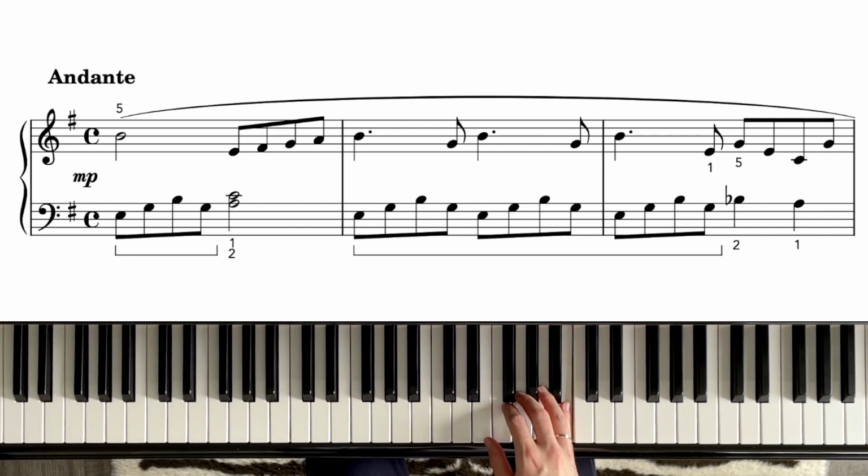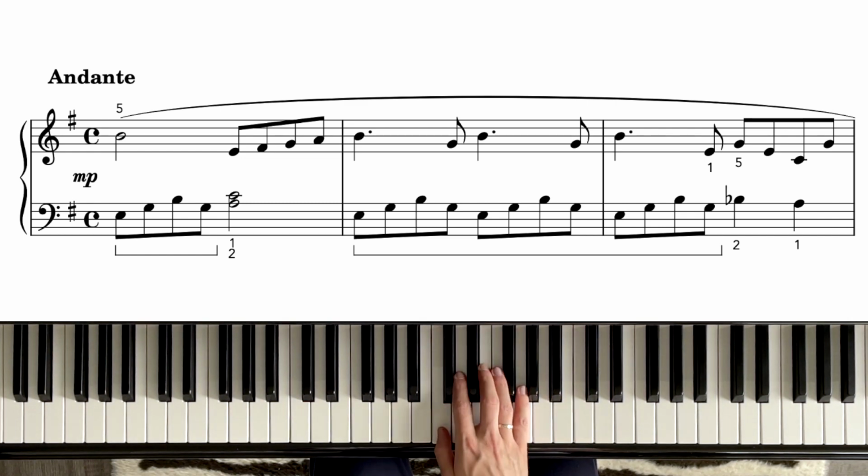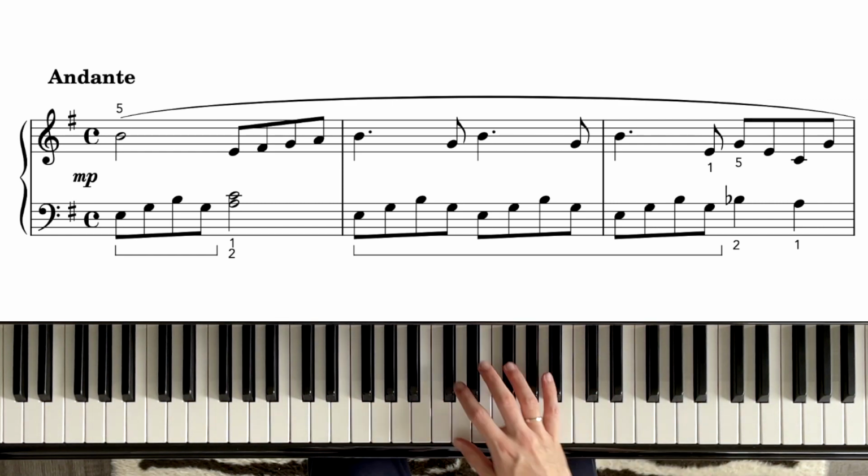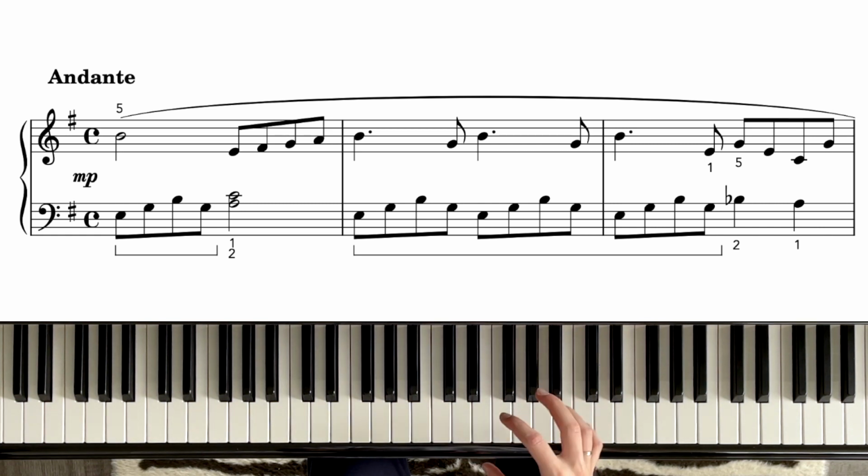1 and 2 and 3 and 4 and 1 and 2 and 3 and 4 and 1 and 2 and 3 and 4 and 1. That's the first phrase. So it's all connected by a slur. You have to make sure the right hand stays connected all the way through and you're not lifting your hand anywhere. So the tricky business again is the dotted crotchets, and we've got a finger substitution.